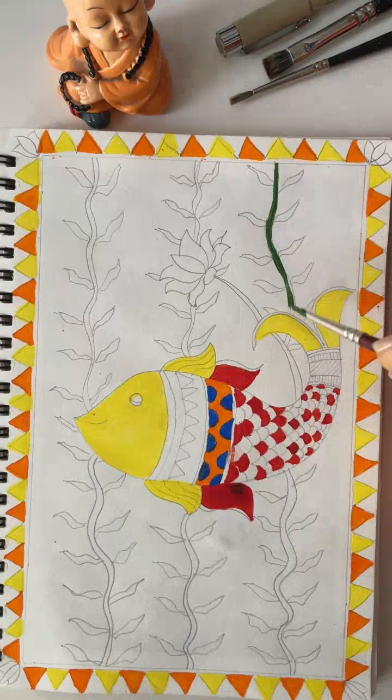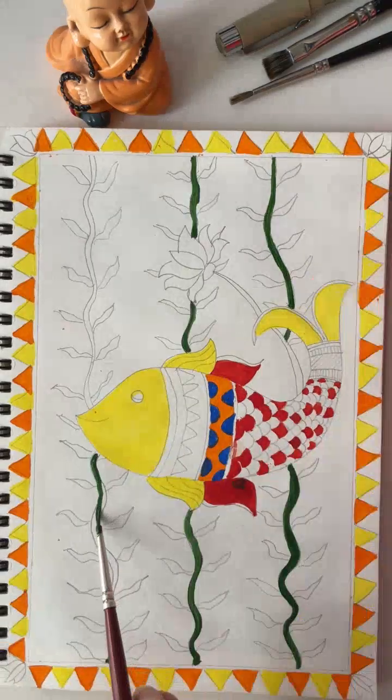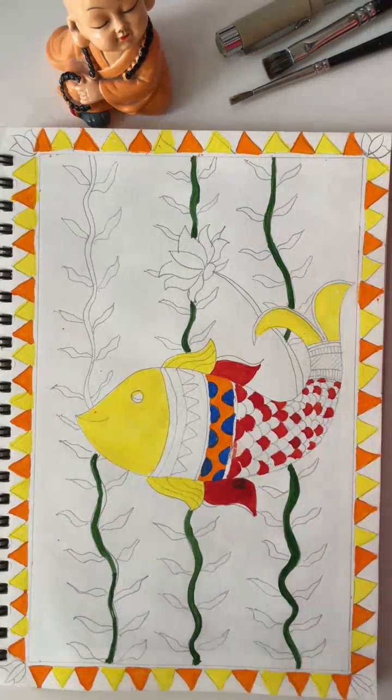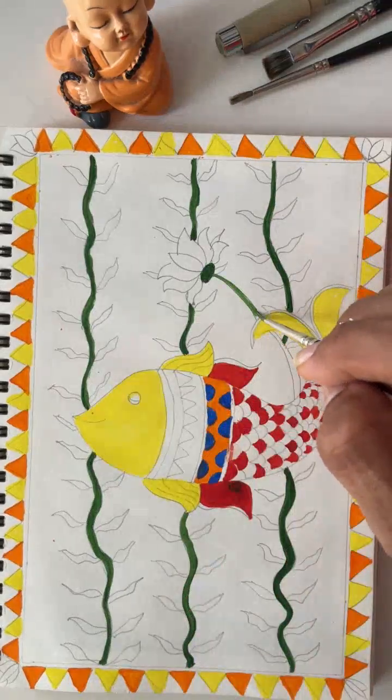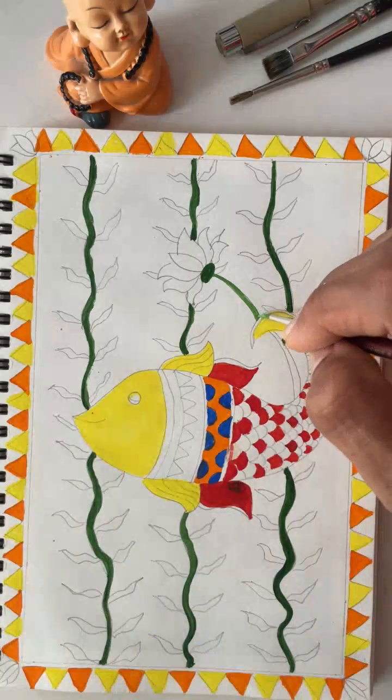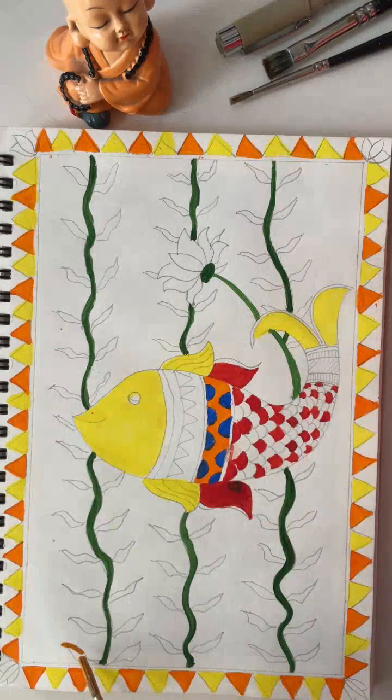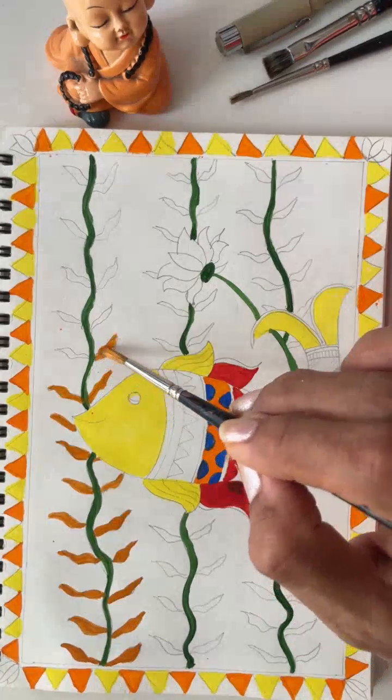Did you know that Madhubani painting comes from the Mithila region of Bihar and it dates back 2500 years? It was originally painted on mud walls during weddings and festivals, especially to invite prosperity and blessings.